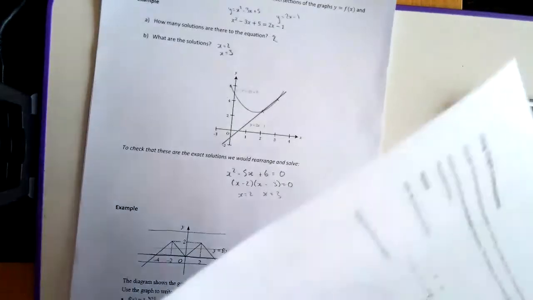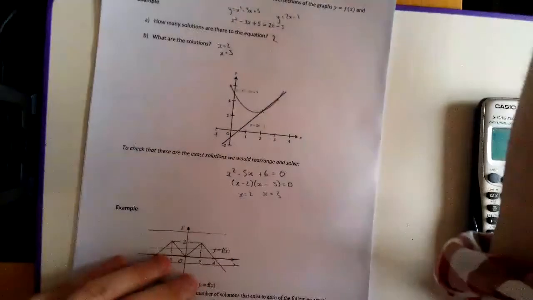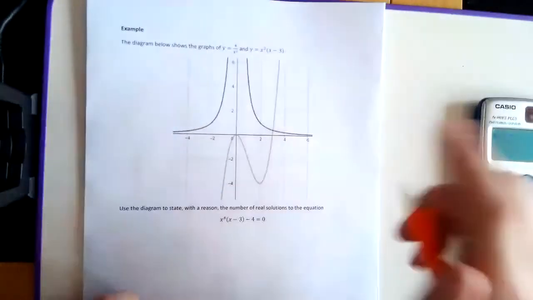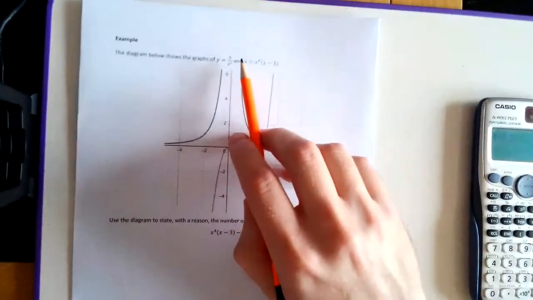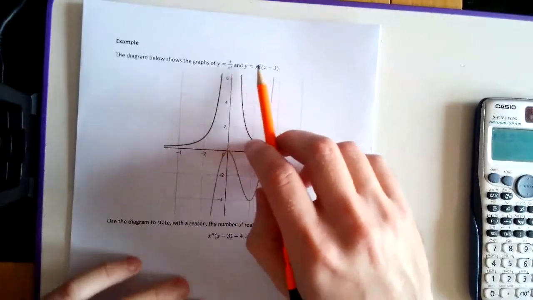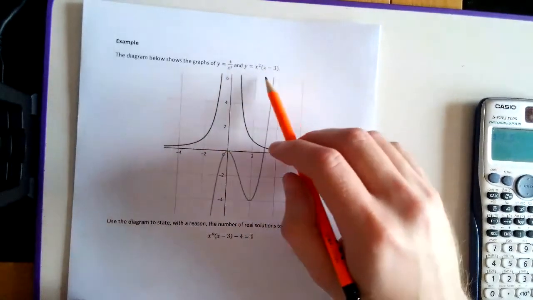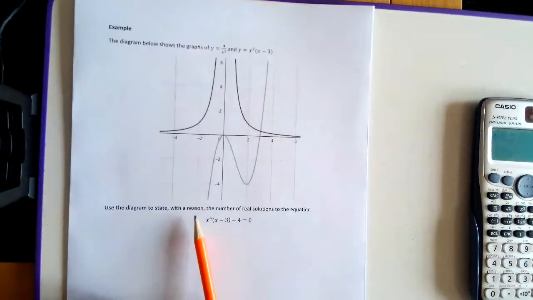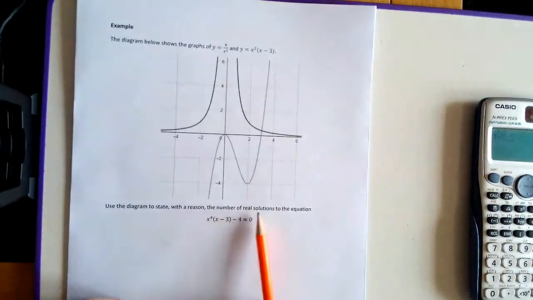Okay, so I can now put that page away because we're finished. So on to page 8 now. So to sketch the graph, y equals 4 over x squared, and y equals x squared times (x minus 3). It says use the diagram to state, with a reason, the number of real solutions to this equation here.